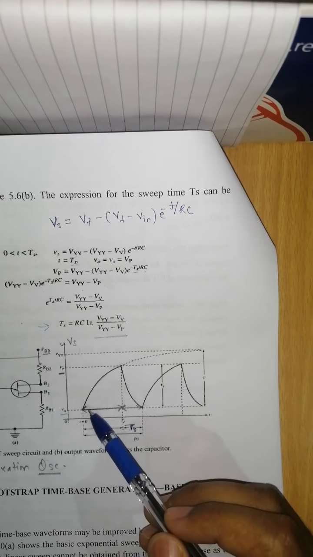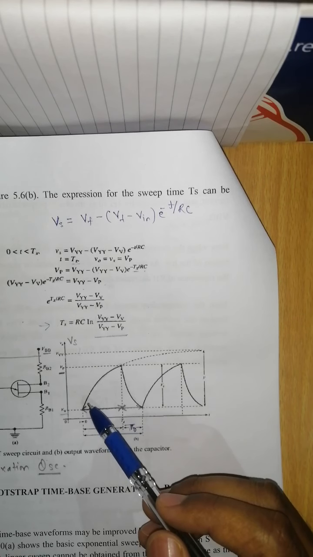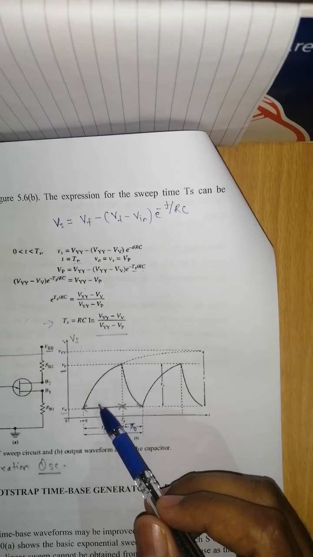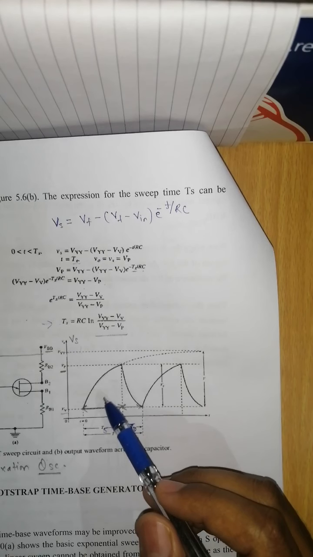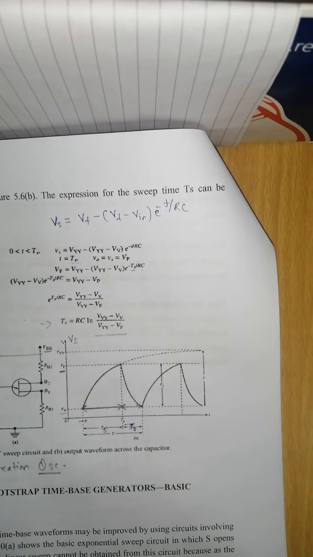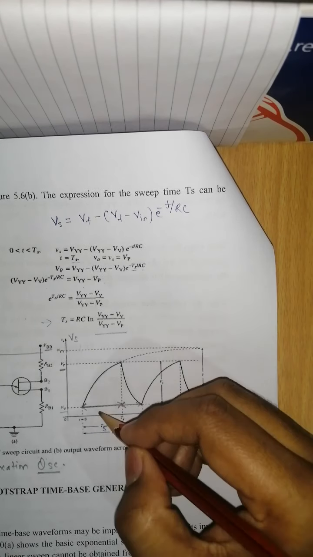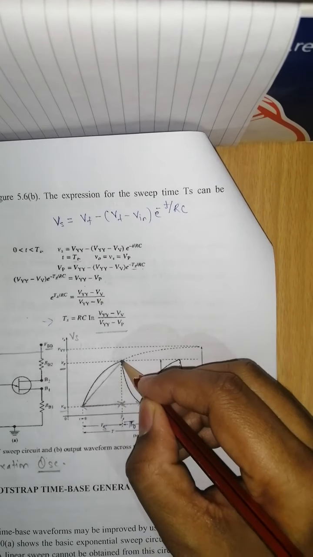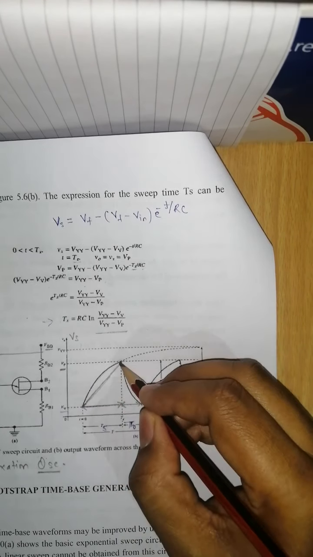Now here we have a simple problem. In the initial lectures we discussed that whenever we are trying to generate the time-base signal, linearity is very important. We want to generate this kind of linear, ideal signal.